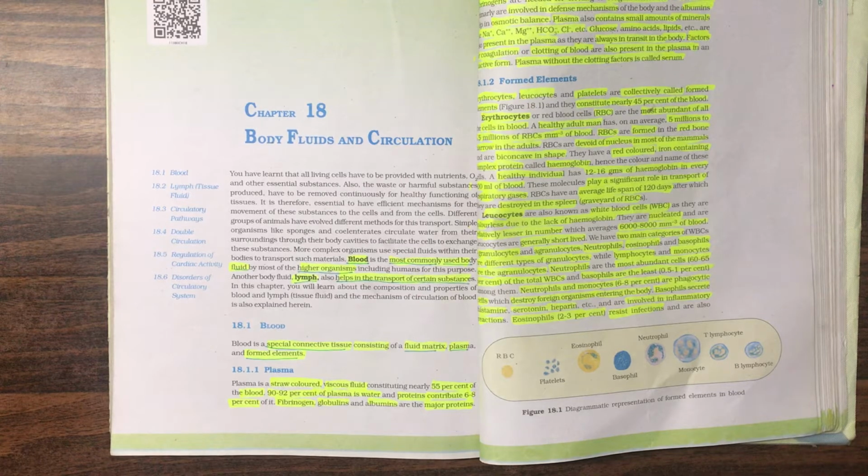Plasma also contains small amounts of minerals like Na+, Ca++, Mg++, HCO3-, Cl-, etc. Glucose, amino acids, lipids, etc. are also present in the plasma as they are always in transit in the body. Factors for coagulation or clotting of blood are also present in the plasma in an inactive form. Plasma without the clotting factor is called serum. Erythrocytes, leukocytes, and platelets are collectively called formed elements, and they constitute nearly 45% of the blood.